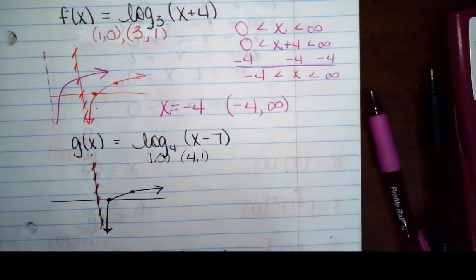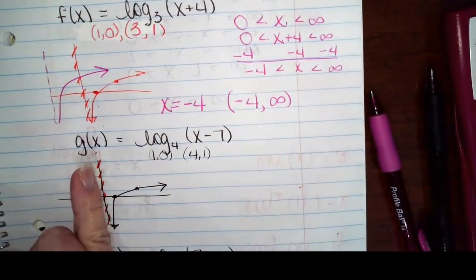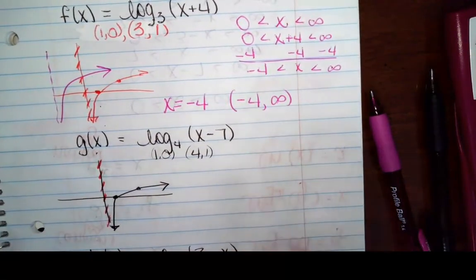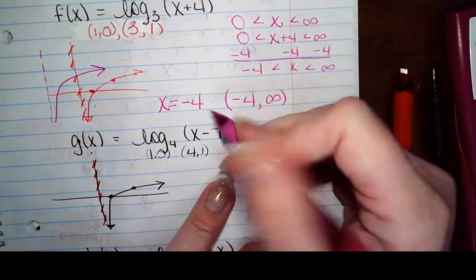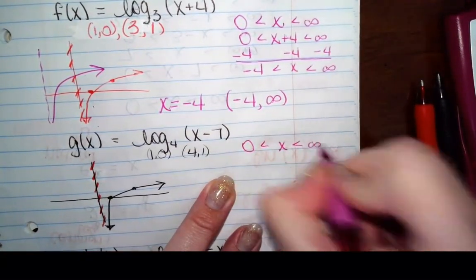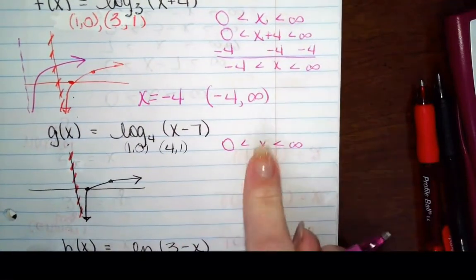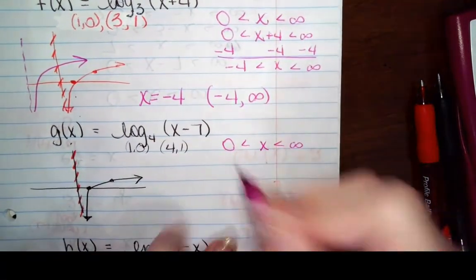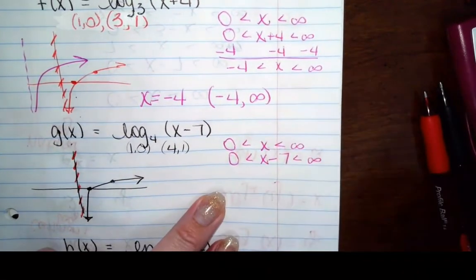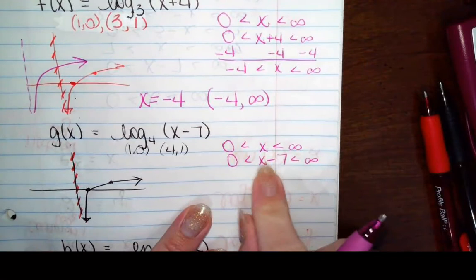So how do I do that? My domain would normally start at 0, not touch it, and keep going to positive infinity. So normally, it's from 0 to positive infinity. But what do we have instead of x? We have an x minus 7. So I'm going to go from 0, x minus 7 to positive infinity. And now how do I get x by itself?